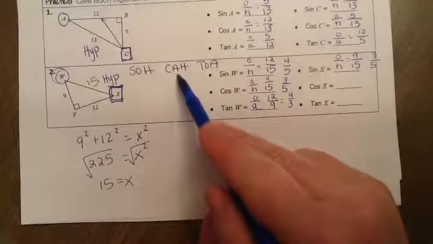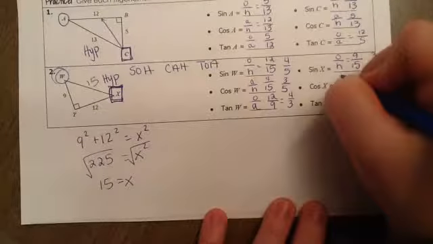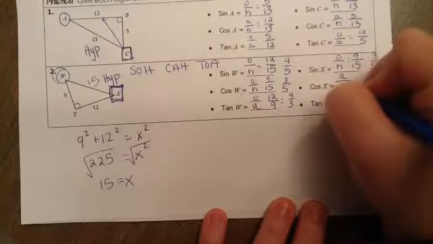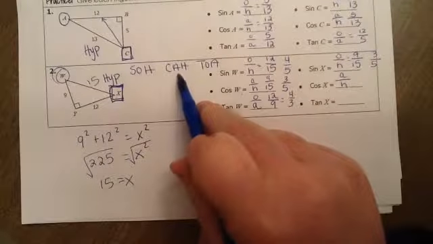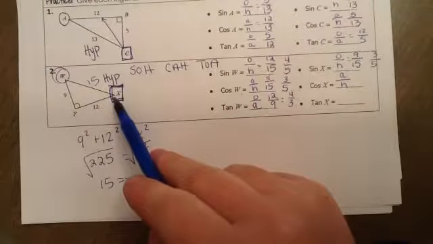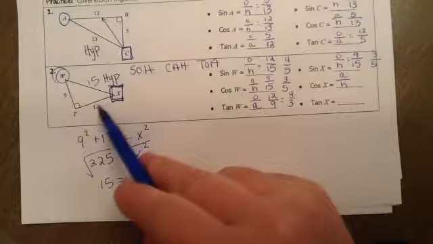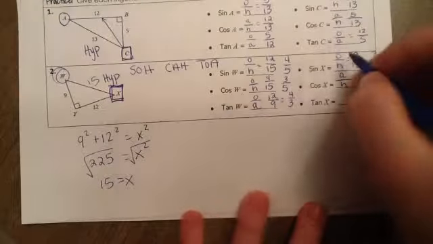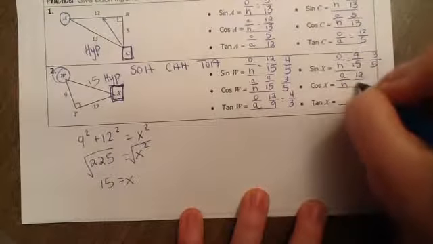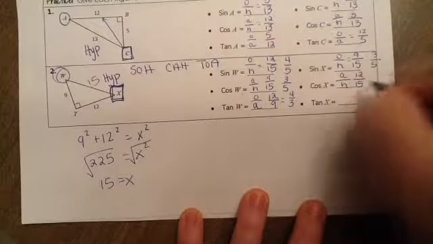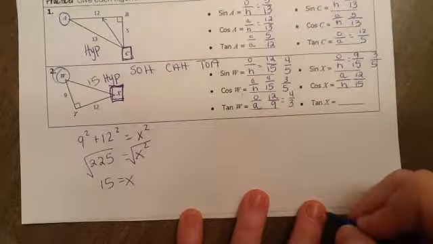Cosine. What do you need to know for cosine? Adjacent over hypotenuse. Starting at X, which one is adjacent? 12. And which one is hypotenuse? 15.